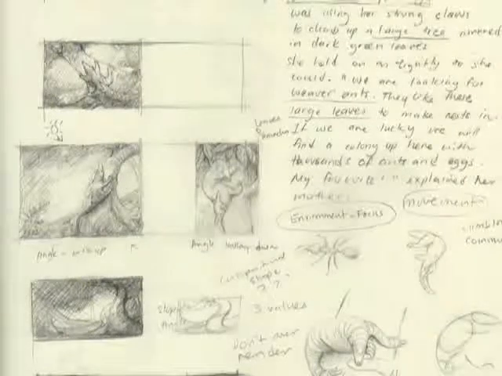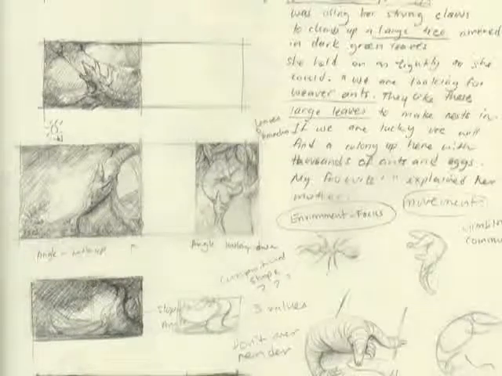Hi everyone, this is Matt from DrawingTutorialsOnline.com, and this is going to be a tutorial based on compositional shapes along with the three-value study, but more about compositional shapes.